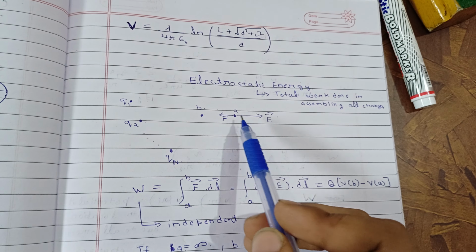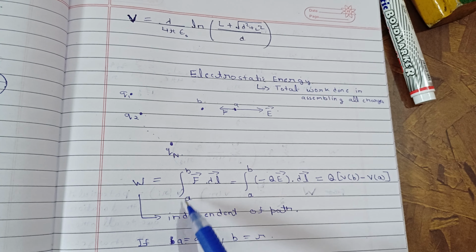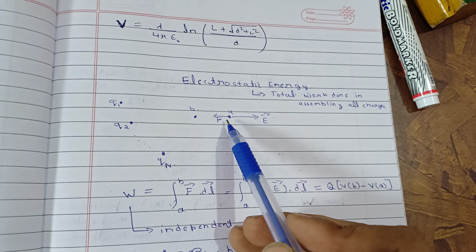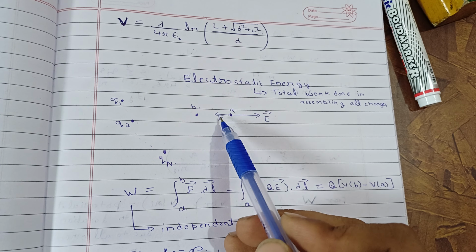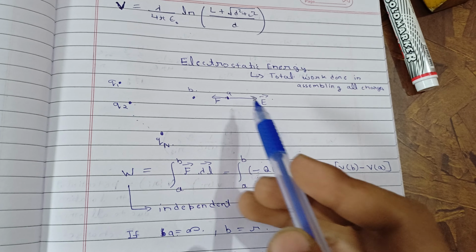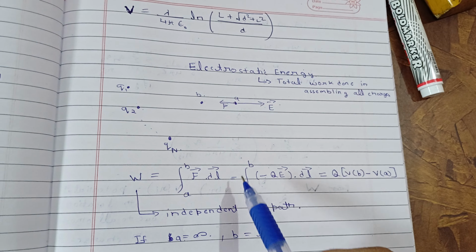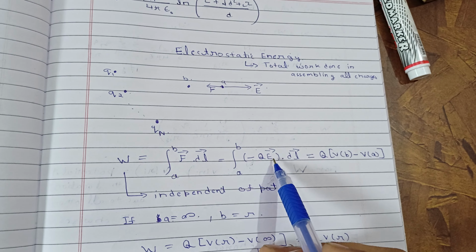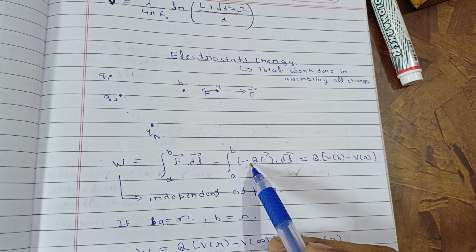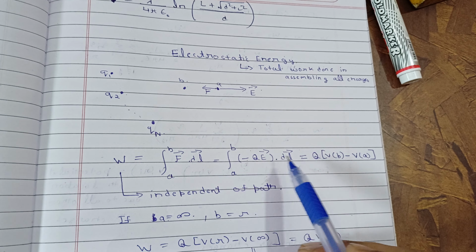So the work done W equals the integral of F dot dl from A to B. This is the general formula for work done. Now the force is in the reverse direction of the electric field. Force is Q multiplied by the electric field, and the electric field is in this direction, so the force direction will be opposite. So it is minus QE dot dl. Now Q is constant, so we can take it out. It will be minus Q times the integral of E dot dl from A to B.